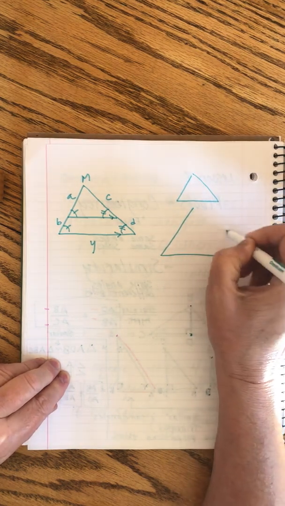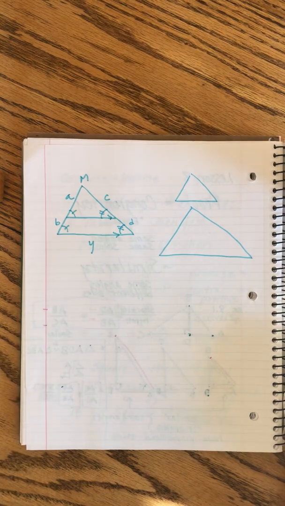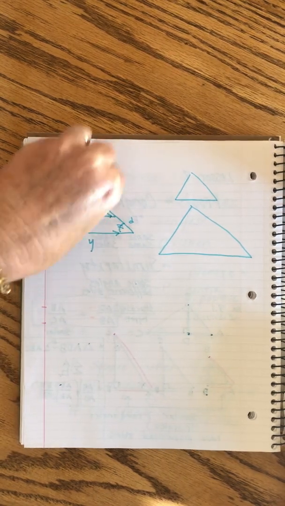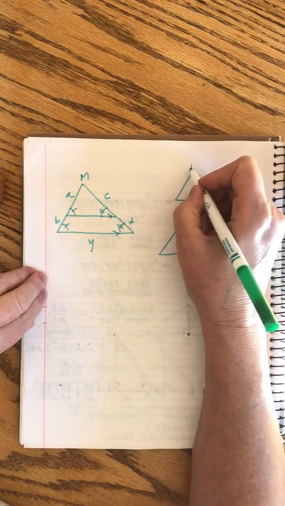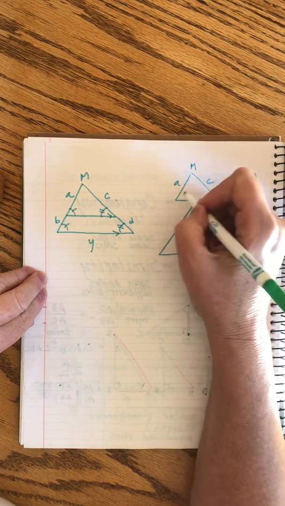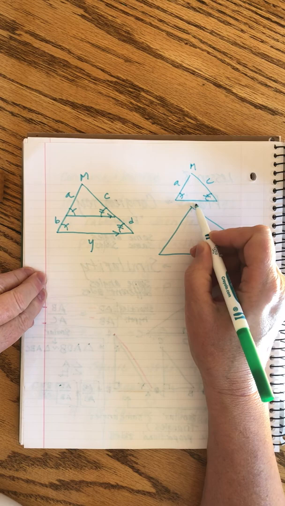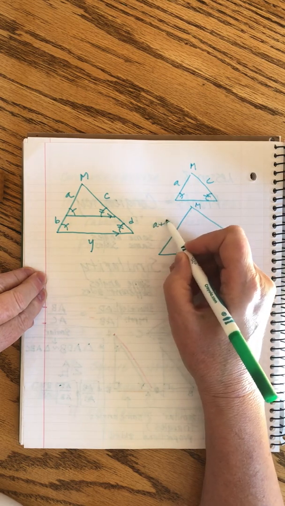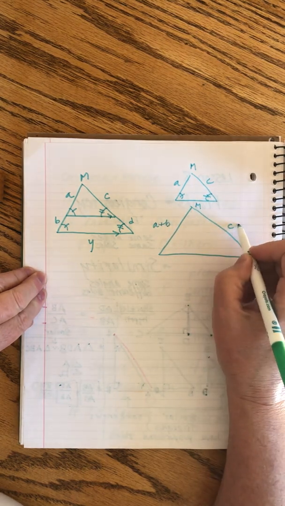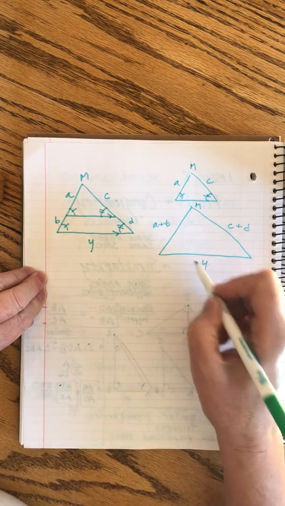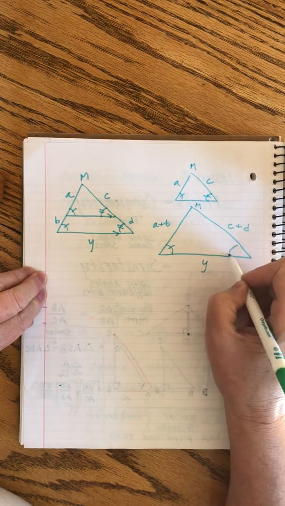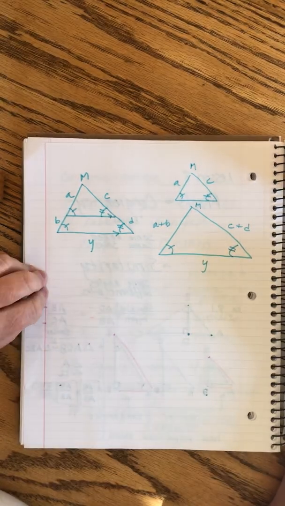This visual process is really at the heart of how to do these problems. I'm peeling off that top triangle and I'm going to put it here. And this is M, this is A plus B, and this is C plus D, and this is Y, but we're told those are the same.